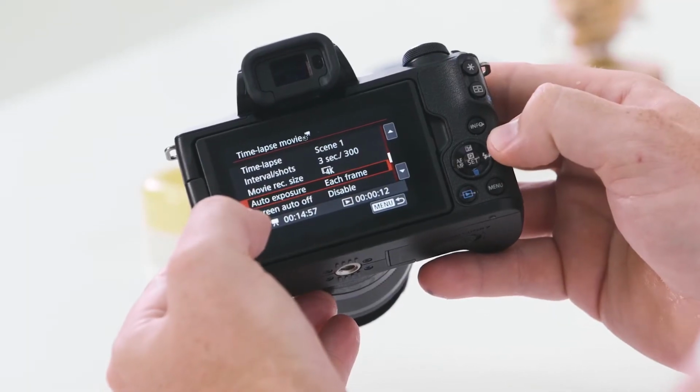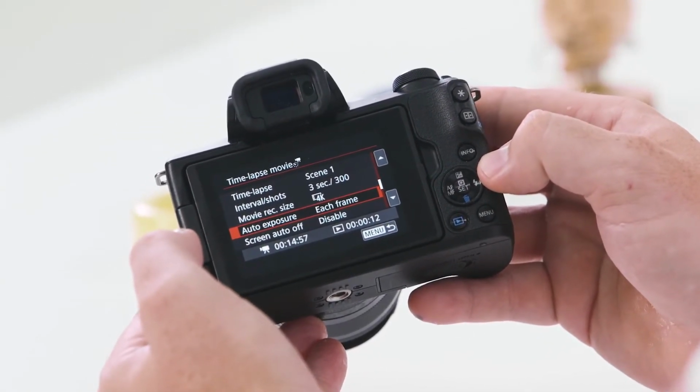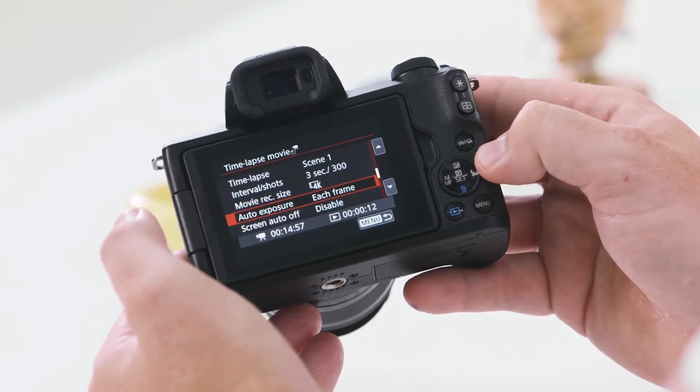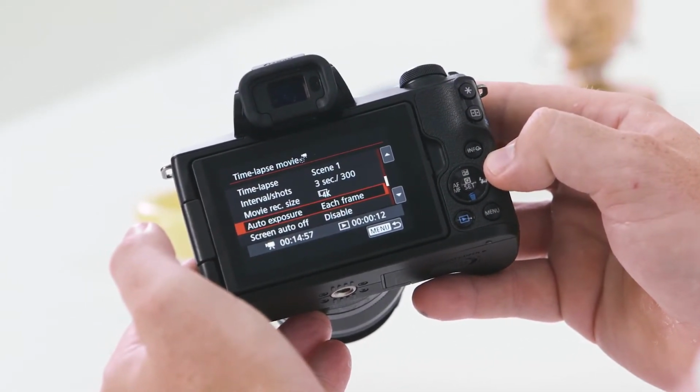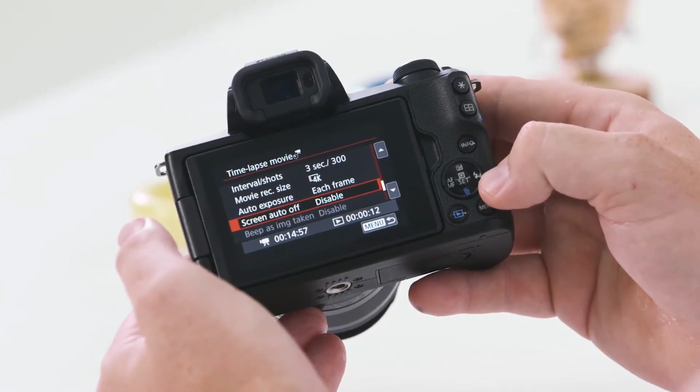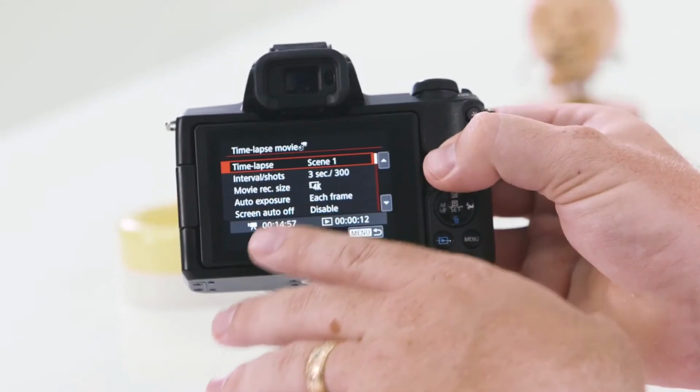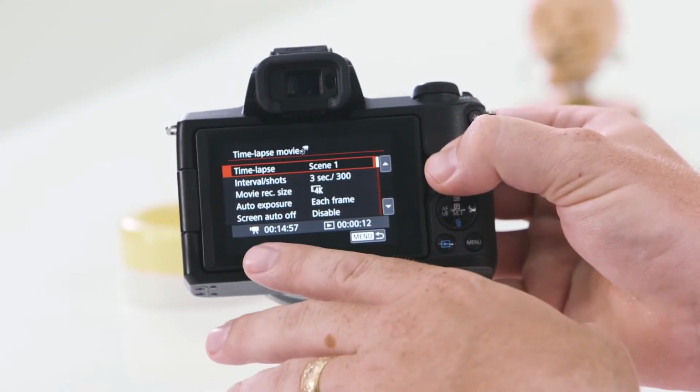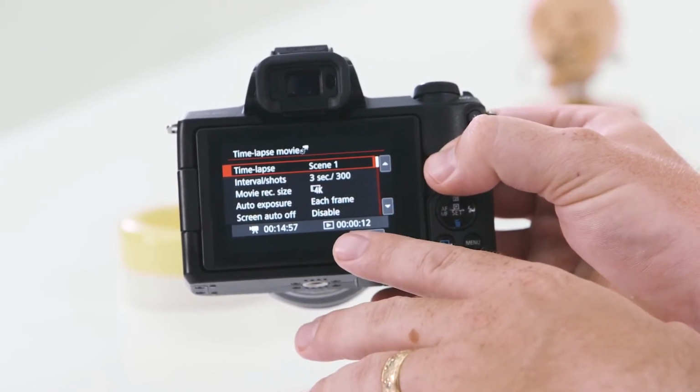Another setting within this menu is auto exposure. Do you want the camera to do a new exposure on each frame, or do you want it to hold and maintain the same exposure from the first frame to the last frame? Screen auto off is a great little feature in here also, which turns the screen off whilst it's capturing the time-lapse. This is a great feature for turning the screen off whilst time-lapsing to save battery. Another great little feature within this menu system is an indication of how long it's going to take to complete the task and how long the playback is going to be. Once you're happy with all of these settings, simply set the camera down and initiate with the record button.